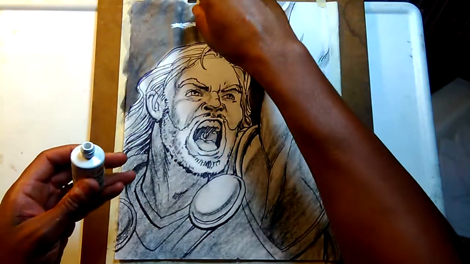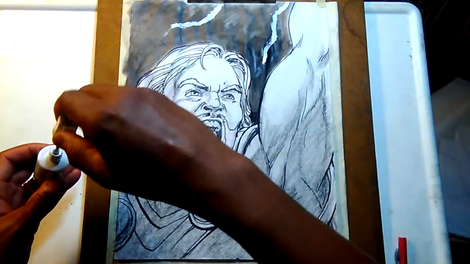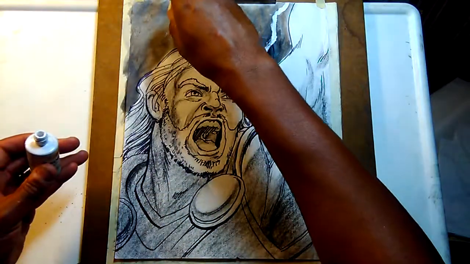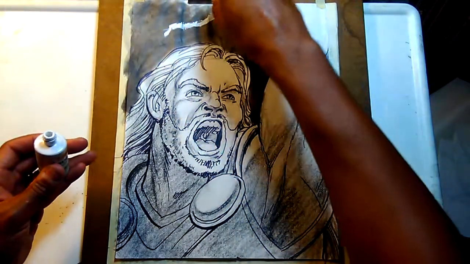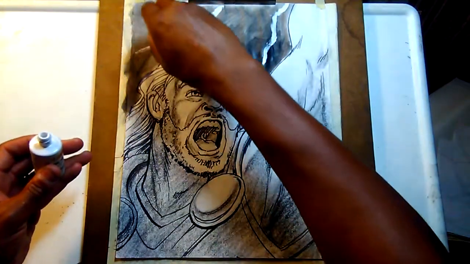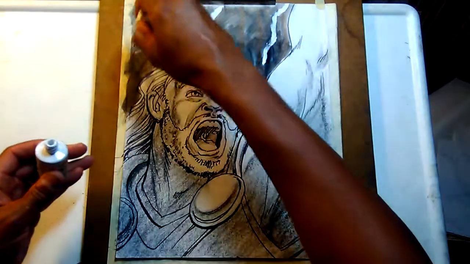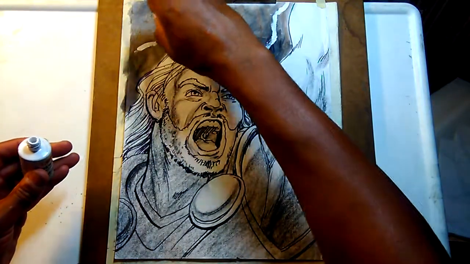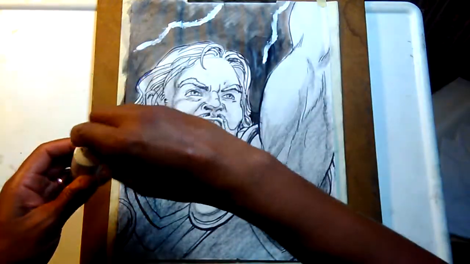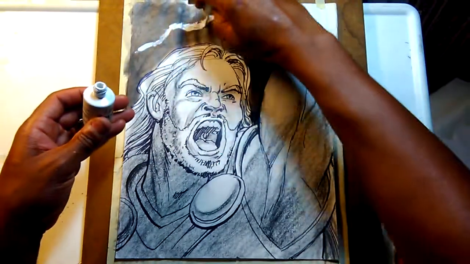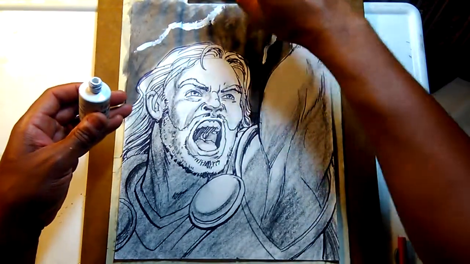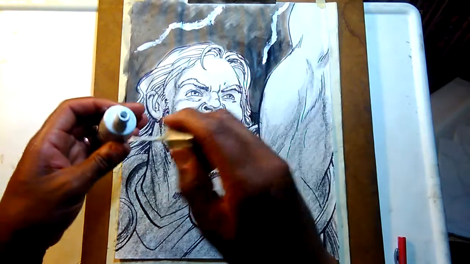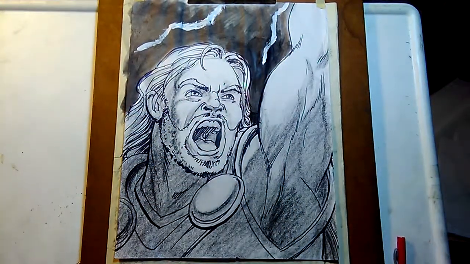In designing lightning, so one strong bolt, putting it on nice and thick, and it's drying real quick.